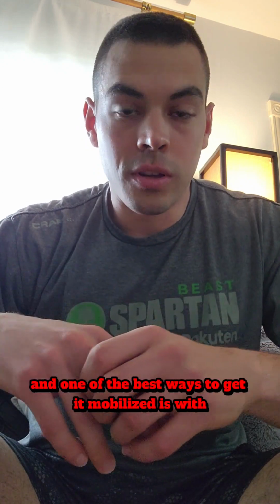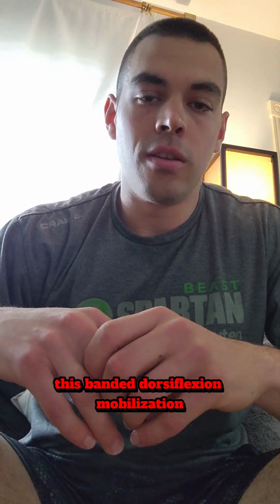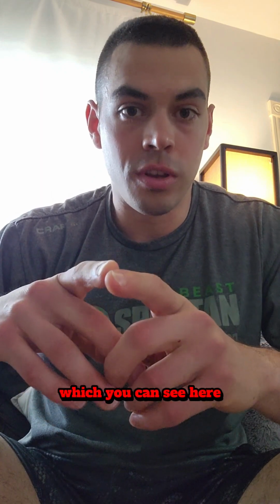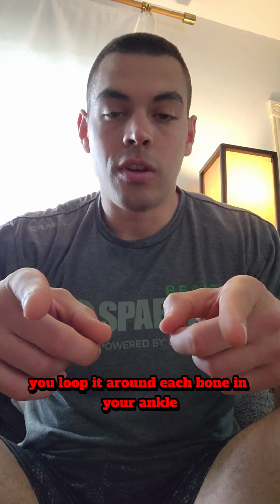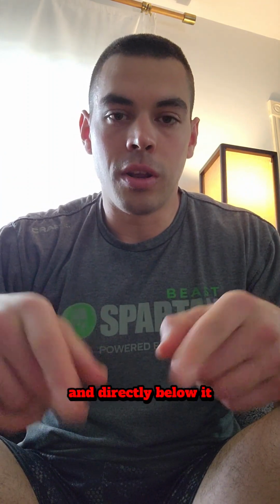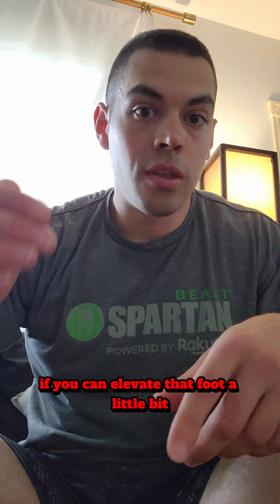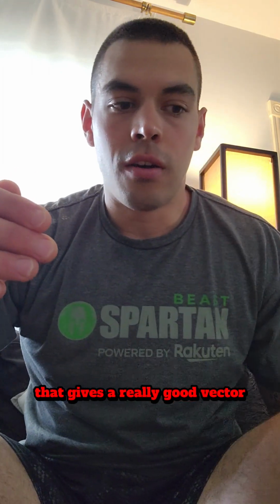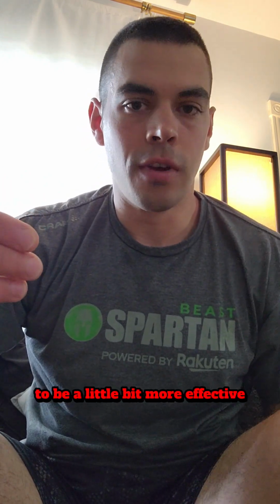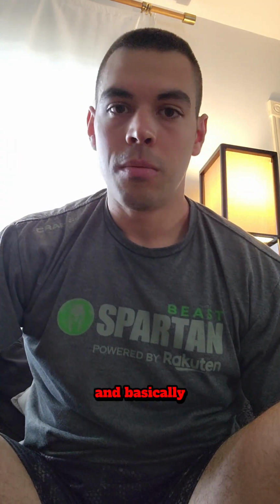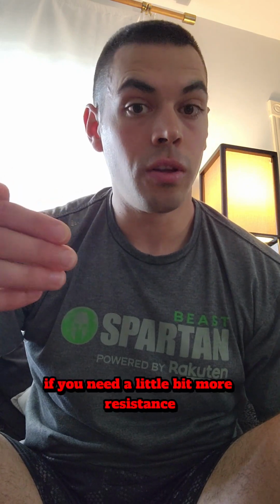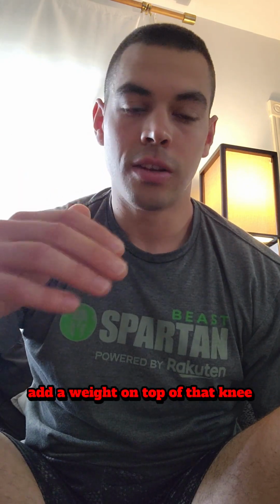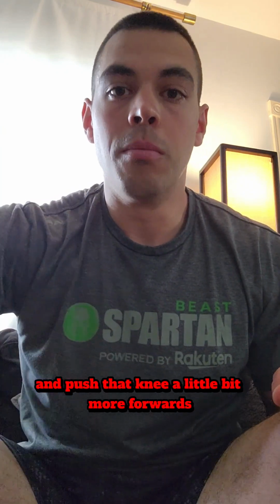Now, the best way to start preventing that is by strengthening that ankle and getting it mobilized. And one of the best ways to get it mobilized is with this banded dorsiflexion mobilization, which you can see here. So what you basically do is you take a little thin band, you loop it around each bone in your ankle and directly below it. If you can elevate that foot a little bit, that gives a really good vector to go backwards and allows that mobilization to be a little bit more effective. But you can do it from the floor as well. And basically all you do is you drive your knee forwards over your toe. If you need a little bit more resistance, add a weight on top of that knee and push that knee a little bit more forwards.